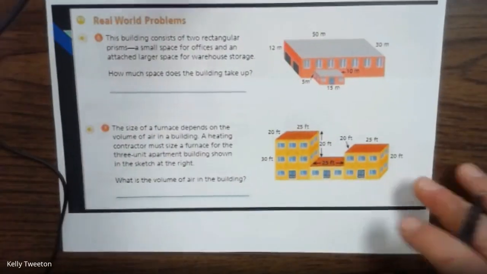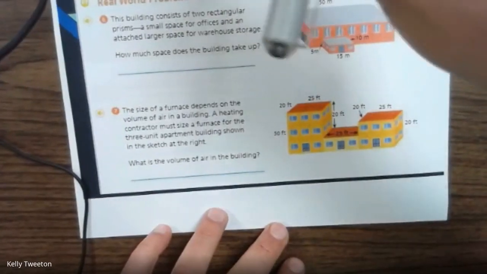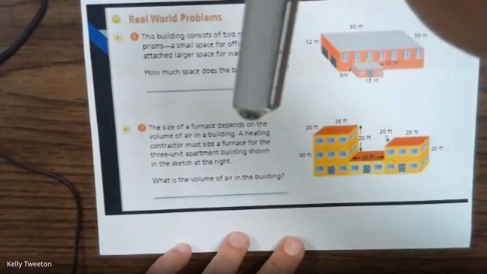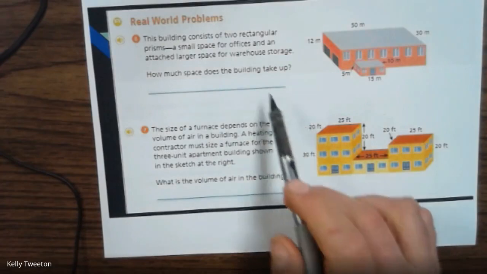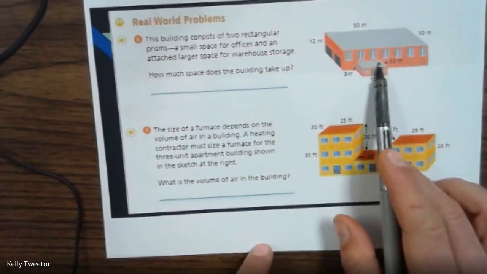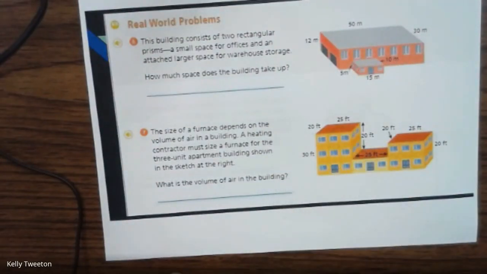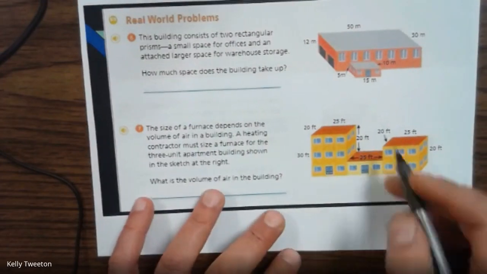We are going to do a couple buildings. This one kind of looks like a school, and the bottom one might look more like a school than the top one, but I guess there are garages in it, so let's maybe say it's a warehouse. It says, this building consists of 2 rectangular prisms. So we have this large prism right there, and we have a smaller prism right there. A small space for offices, and an attached larger space for warehouse storage. How much space does the building take up? So I need to find both of these buildings. Let's do the large one first.